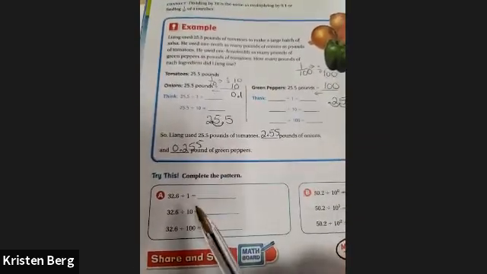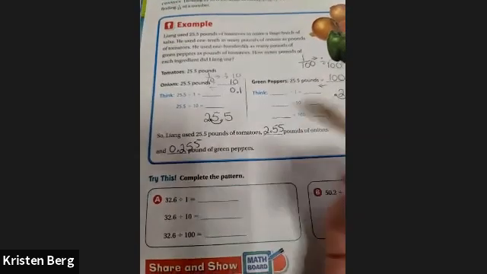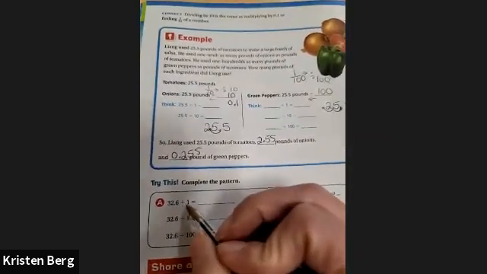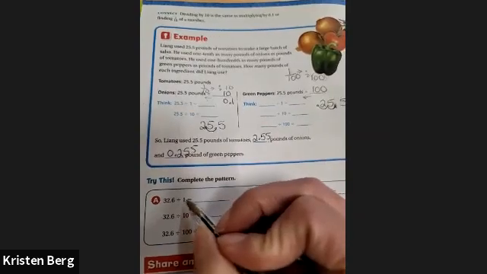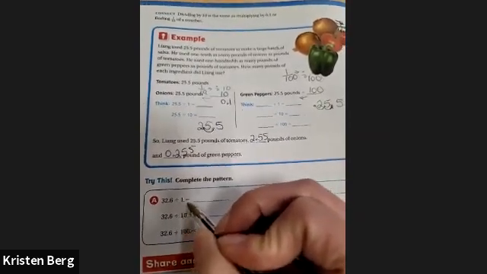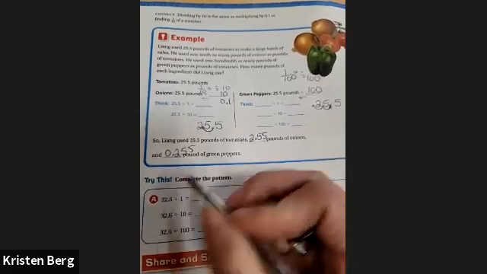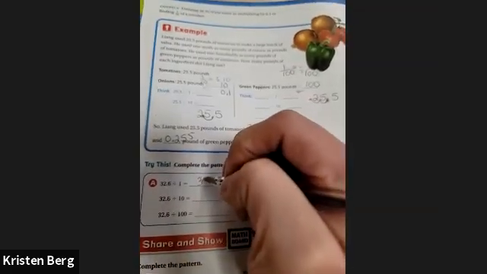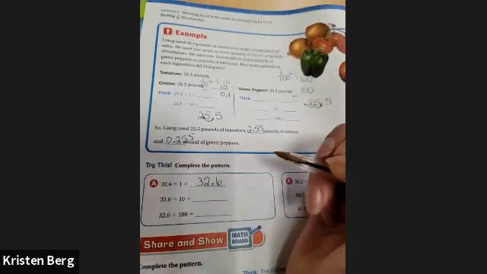All right, so this one just says complete the pattern. So here, I just want you to know when you are dividing it by 1, you have no zeros. So that means you are moving it no places, because remember, each place is worth 10. So if you're dividing this by 1, it means it's going to just remain itself.